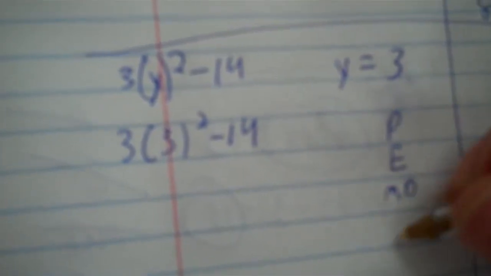Okay, next one. 3y to the second power minus 14, y is equal to 3. So put 3 in for y. You're going to want to parenthesize with that power there, so you got 3, 3 to the second minus 14. So please excuse my dear Aunt Sally. So parentheses, yep, with the power, okay. So 3 and 3. 3 times 3 is 9.